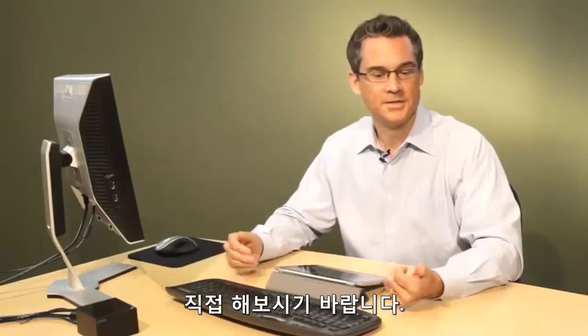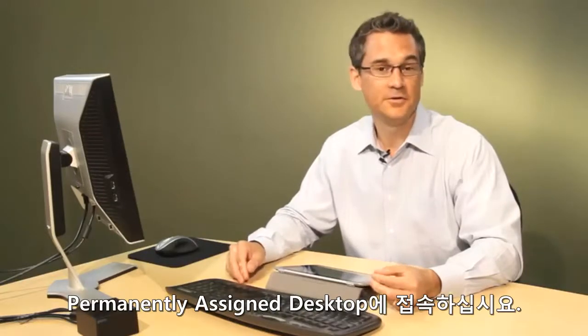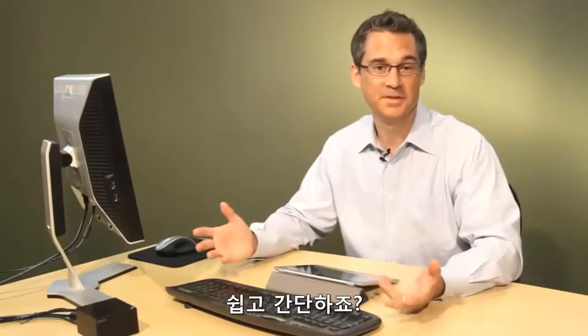So there you go. Just pick your remote desktop client, set up your VPN, and connect your user to their permanently assigned desktop. Simple and easy.